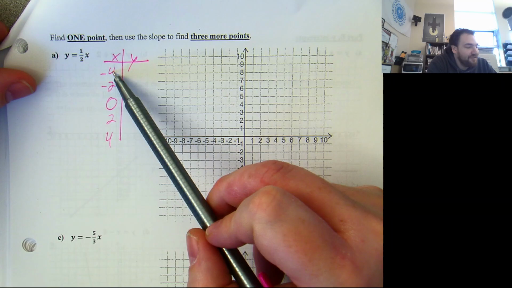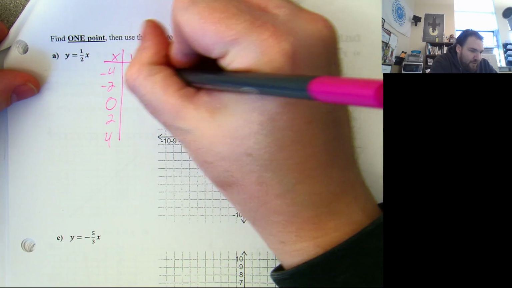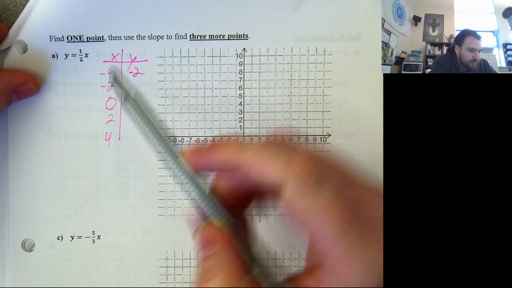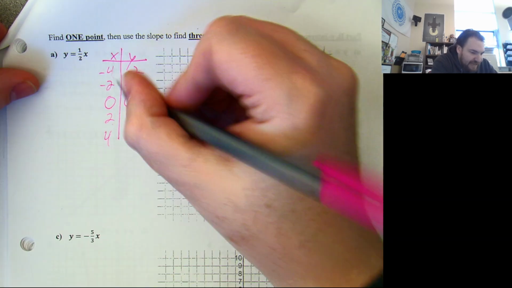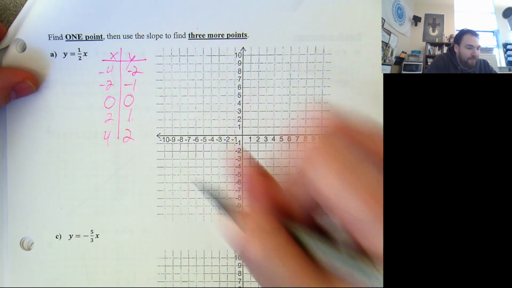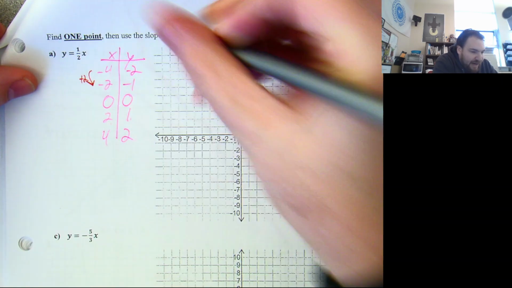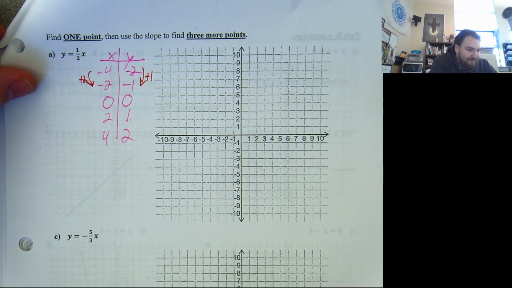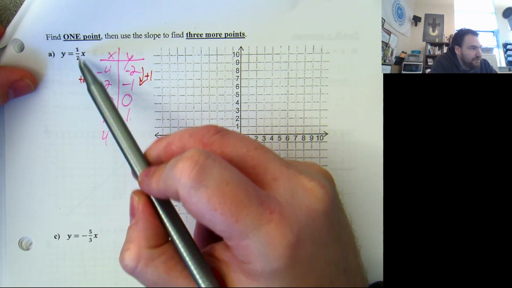I have -4 times a half. What's half of -4? -2. What is half of -2? What's half of 0? What's half of 2? What's half of 4? Okay, cool. Look at what's happening here. As my x's are going up 2, what are my y's doing? Look, the change in y over the change in x, 1/2.